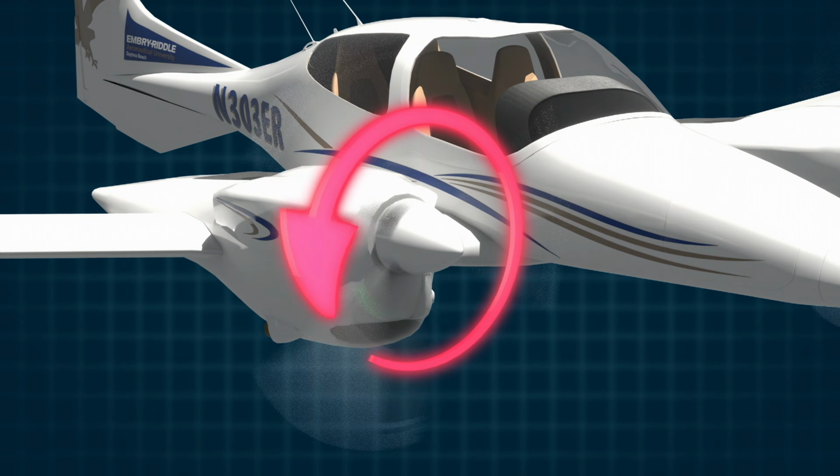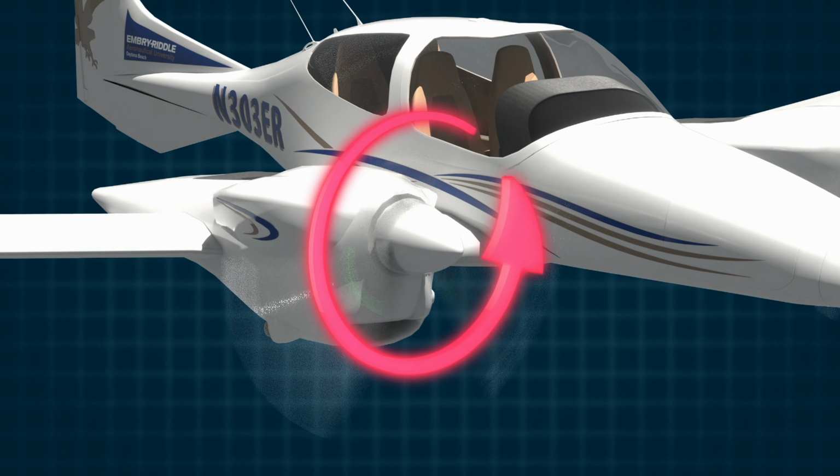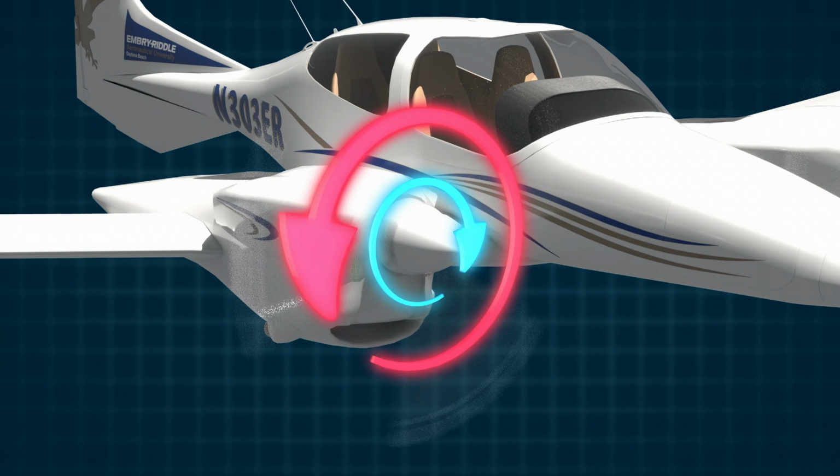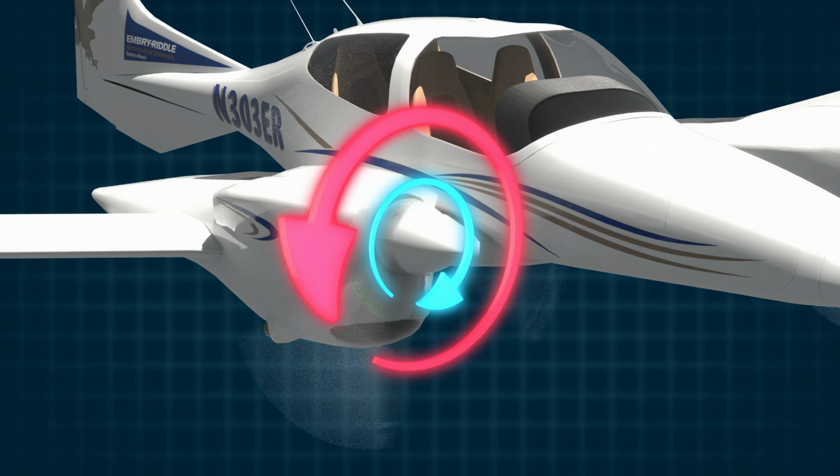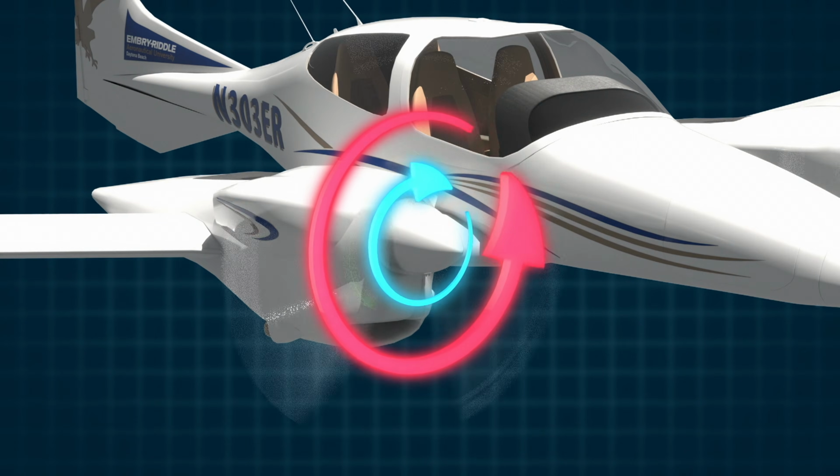Torque is based off of Newton's third law. Every action causes an equal but opposite reaction. As a propeller turns in one direction, there is an equal but opposite reaction in the opposite direction.